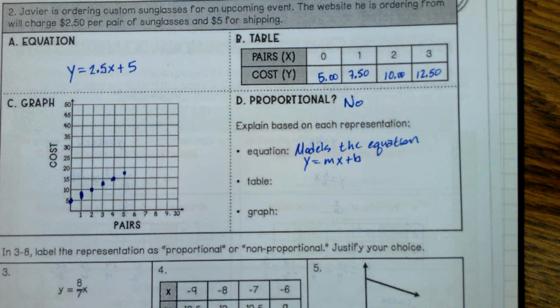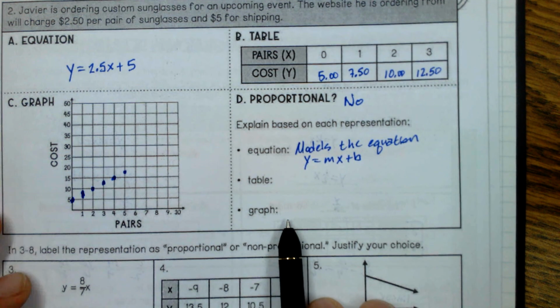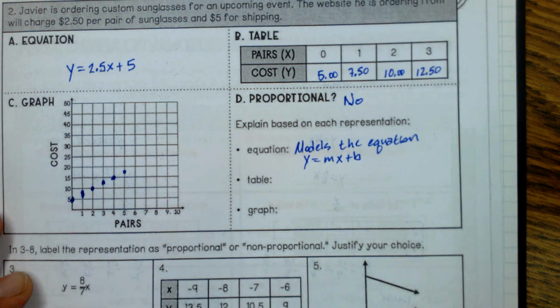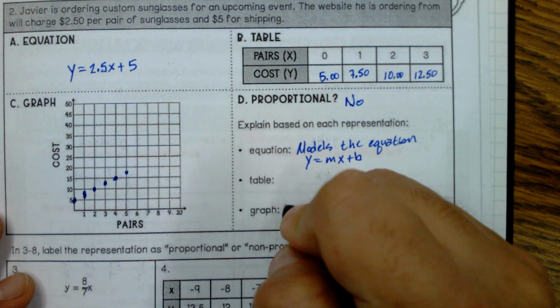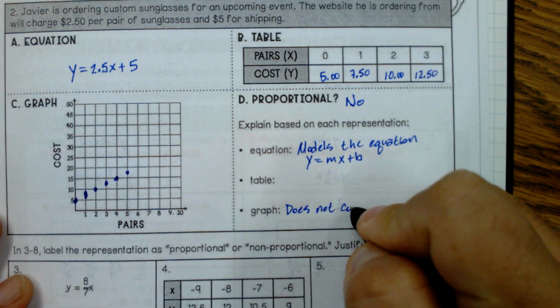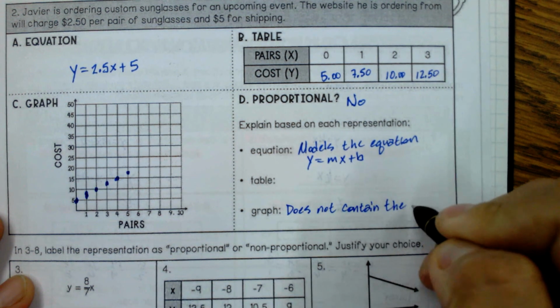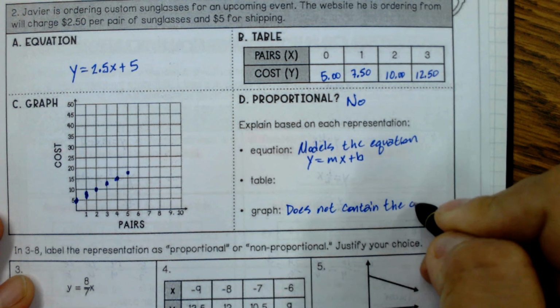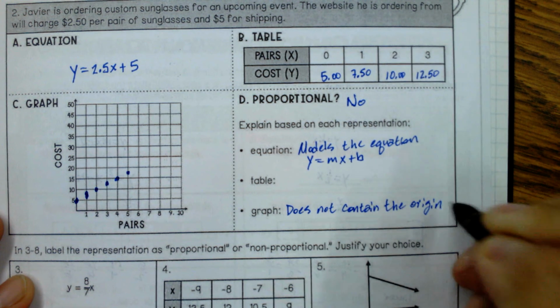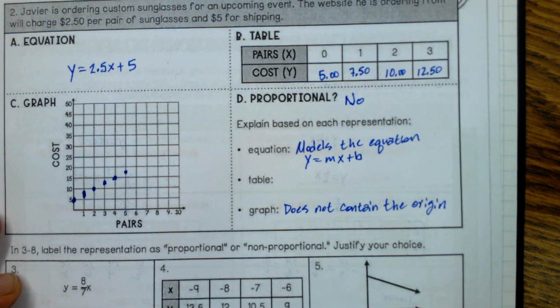Okay. How about the graph? Let's jump to the graph. What in the graph, Ivan? The main thing is it doesn't contain the origin. Let's just go with that one. How about the table? Kaylee.